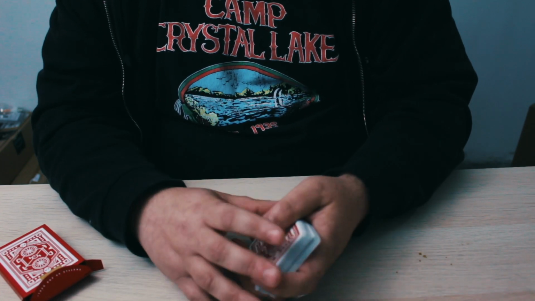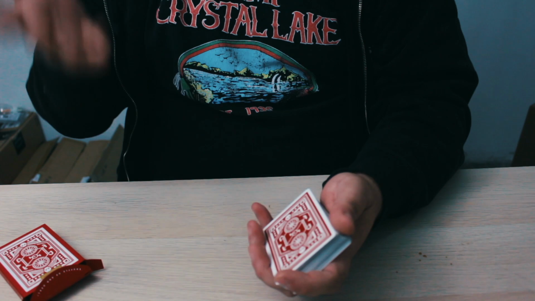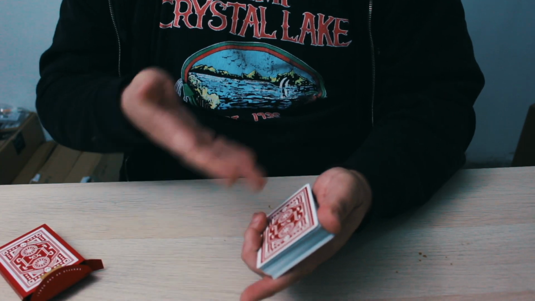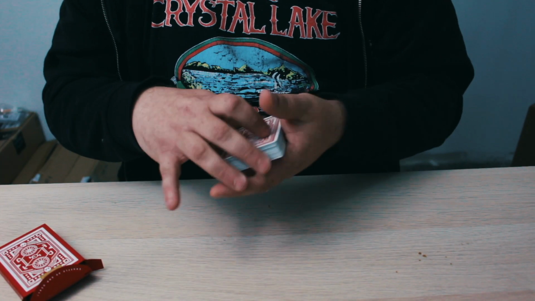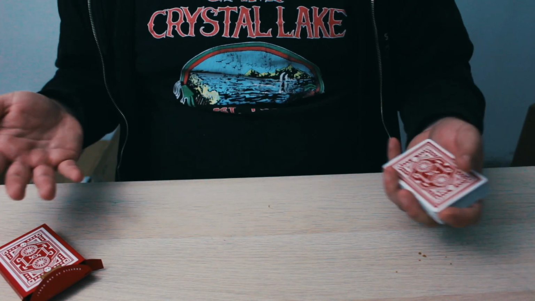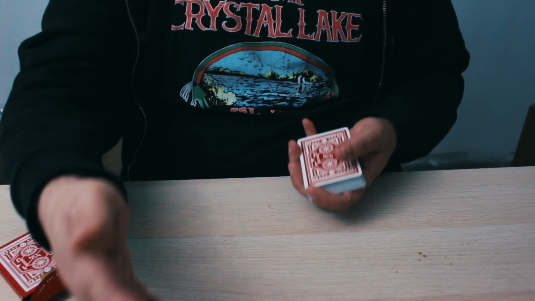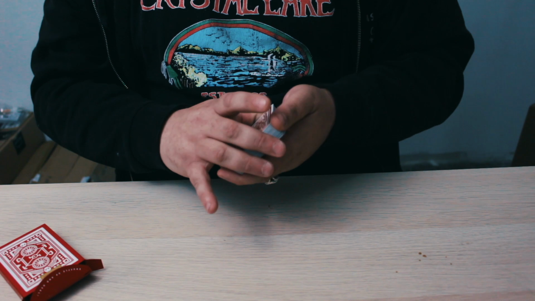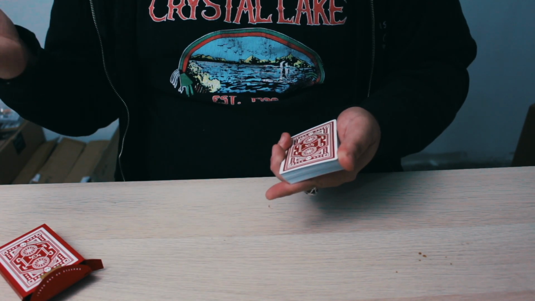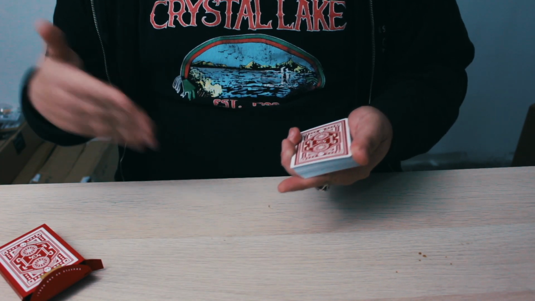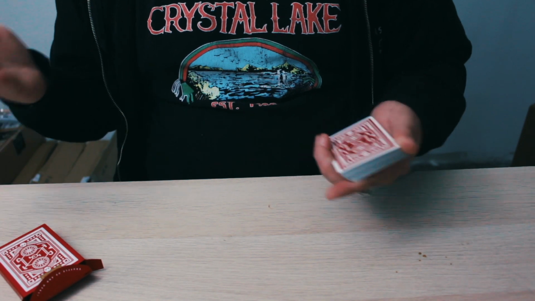Make something larger out of it. What I like to do with a direct force like this, where the card is sort of actually lost in the deck, so I can't produce it, I can't do anything else with it. All I can do is sort of tell you what your card is. So what I like to do is play with their mind a little bit, make them think that what I'm doing is something other than what I've done. I'll give you the example.